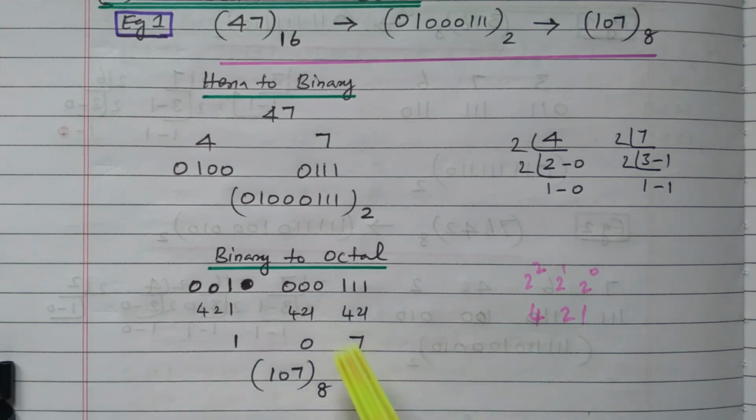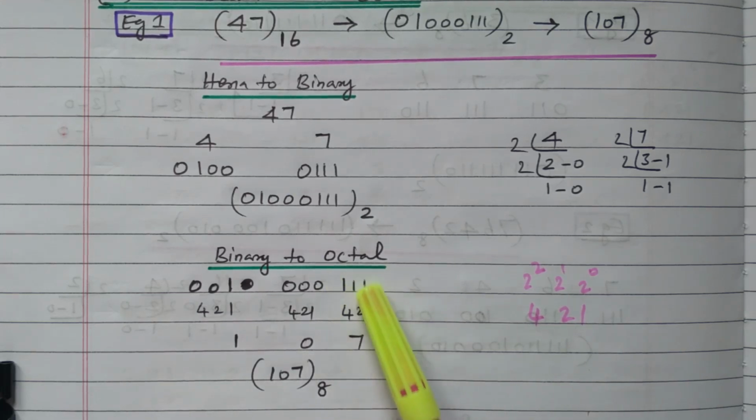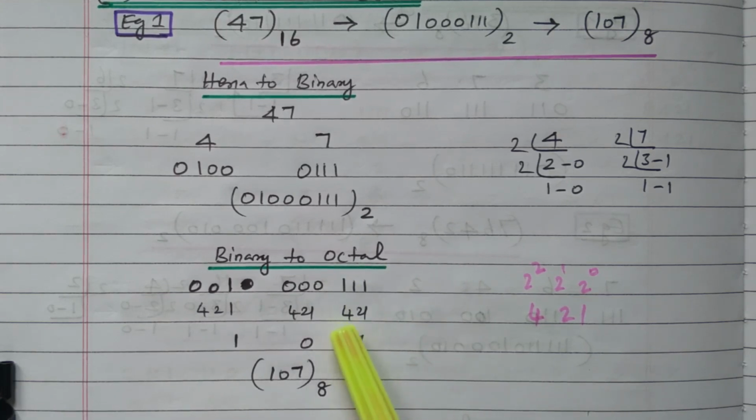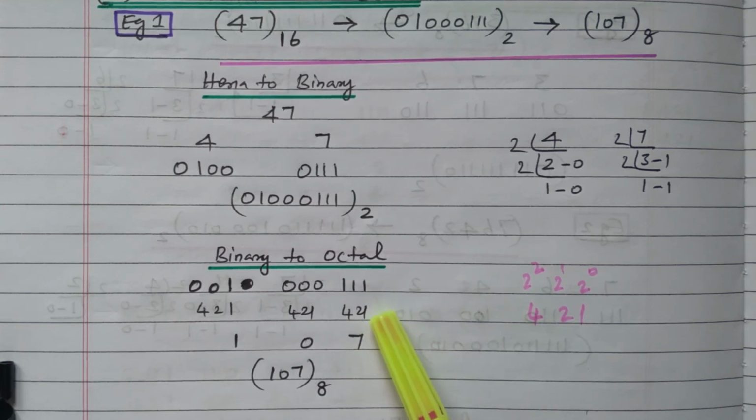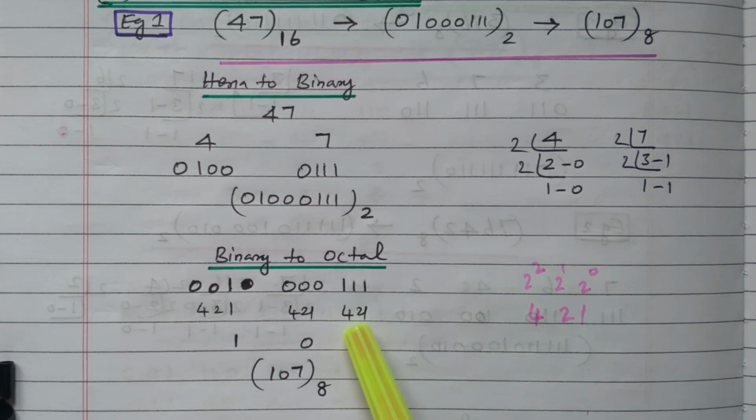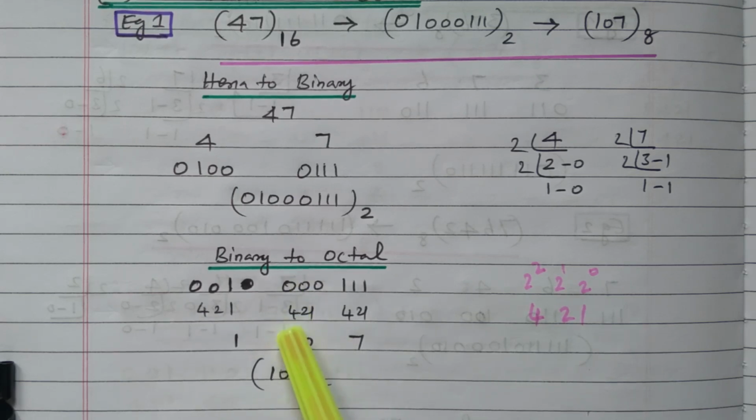Right? So we need to compare these digits. Here all ones are available. So 4 plus 2 plus 1, 7. Right? If the digit is 0, we no need to consider the weightage. That becomes 0. Right? So 4 plus 2 plus 1, 7. Here all zeros are available. All are 0. So it becomes 0 only. 0 into 4 plus 0 into 2 plus 0 into 1. All are 0.